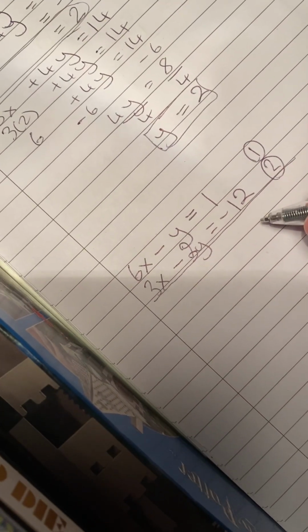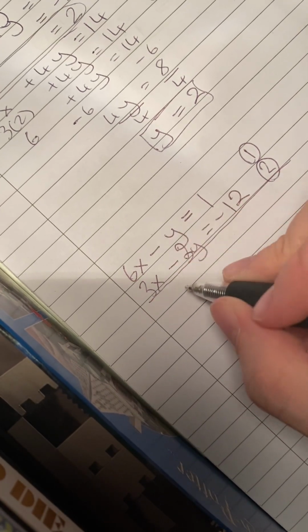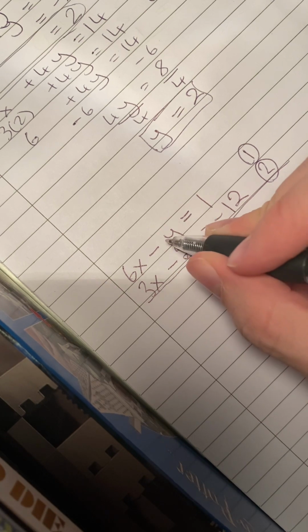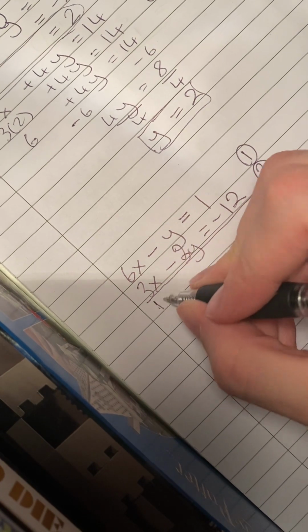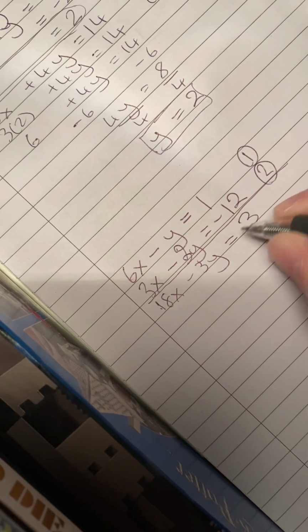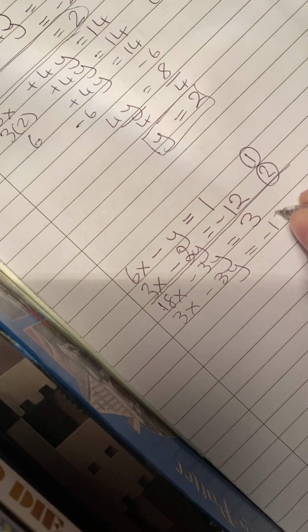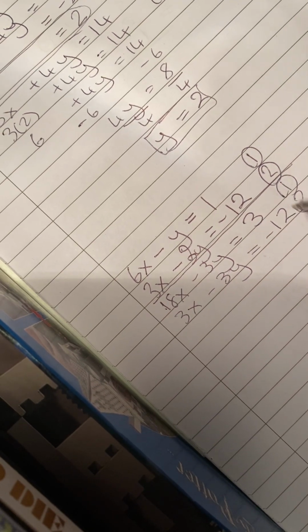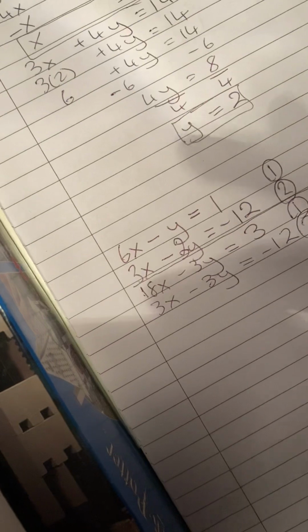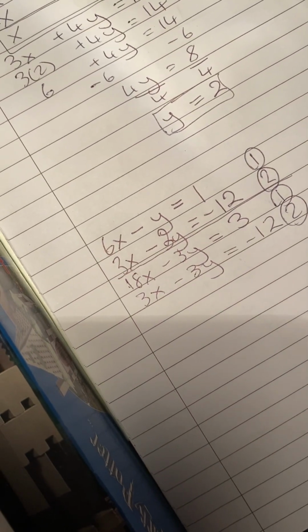So I've chosen I'm going to eliminate the y's. So this 6x equation at the top, so this equation 1, I've decided I'm going to triple it to make these y's line up. So I'm going to make this 18x minus 3y equals 3, and equation 2 is exactly the same still. Equation 1, equation 2. Right, so let's go through solving this and cancelling out.